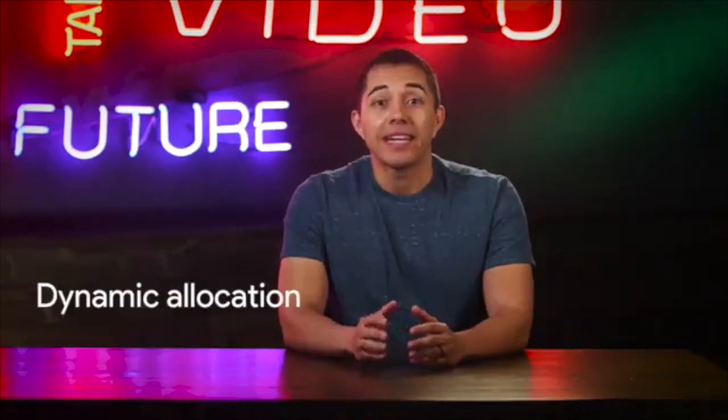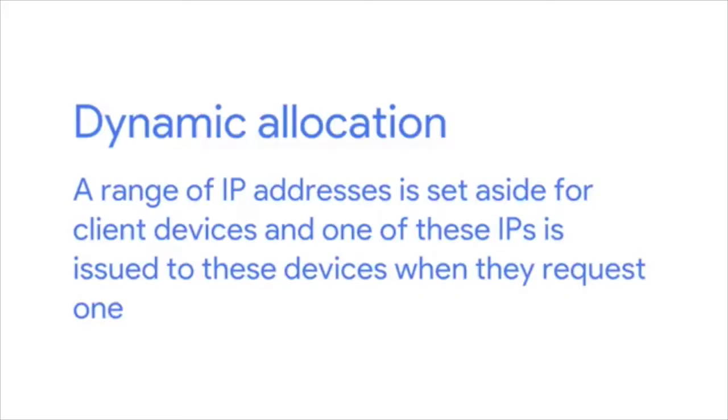There are a few standard ways that DHCP can operate. Dynamic allocation is the most common, and it works how we described it just now. A range of IP addresses is set aside for client devices, and one of these IPs is issued to these devices when they request one. Under a dynamic allocation, the IP of a computer could be different almost every time it connects to the network.